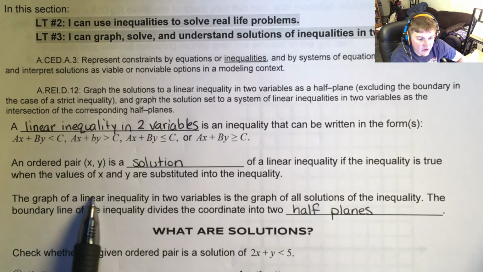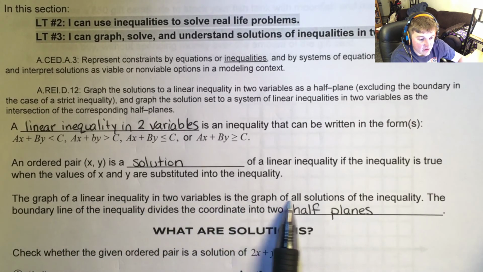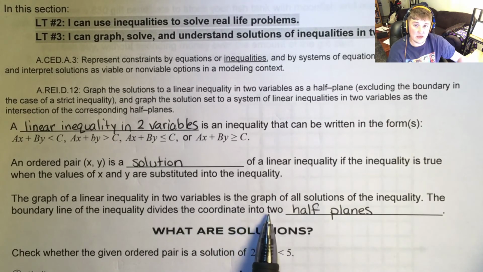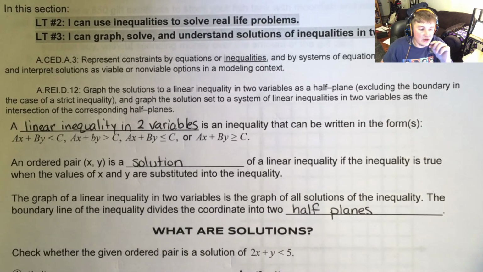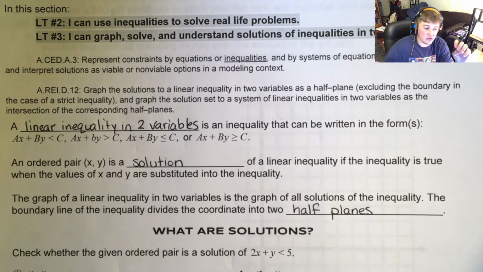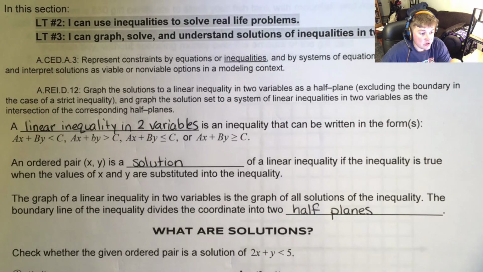Okay, the graph of the linear inequality in two variables is the graph of all solutions of the inequality. So much like in 2-1, we had a number line and we would say, well, there's not just one solution, there's a whole set of solutions, like all the x values less than 5. So like 4, 3, 2, 1, 0, -1, etc. Those are all solutions.